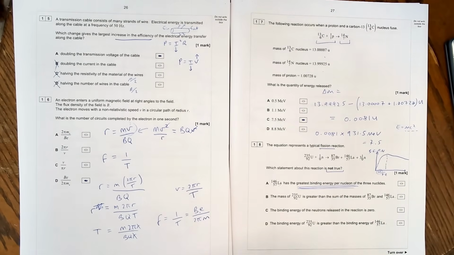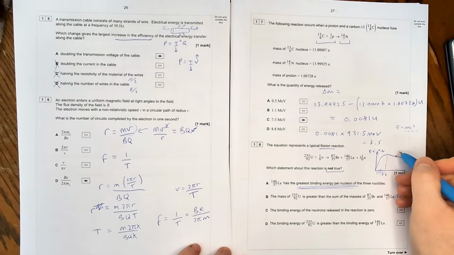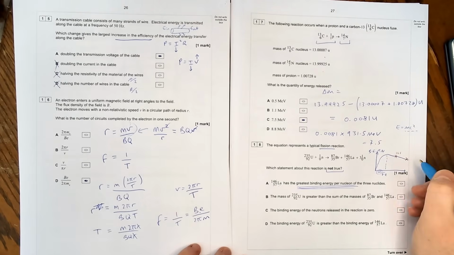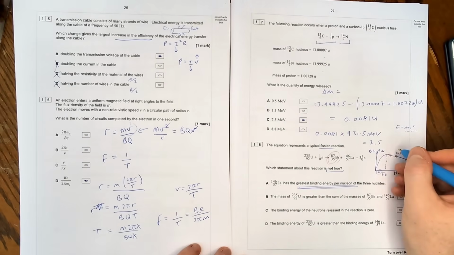So if we say that this one has the greatest binding energy, uranium's down here, this element here is around about there. Let's say a mass number of 146, probably should be further to the end. The uranium was 235. Actually, this one, bromine, is going to have one that's much closer to the mass number of iron.